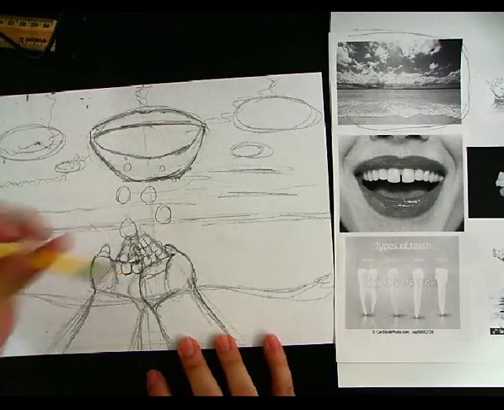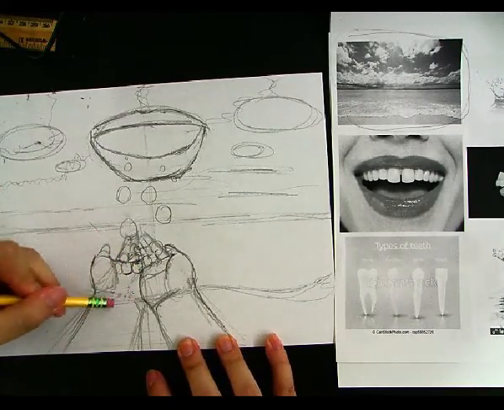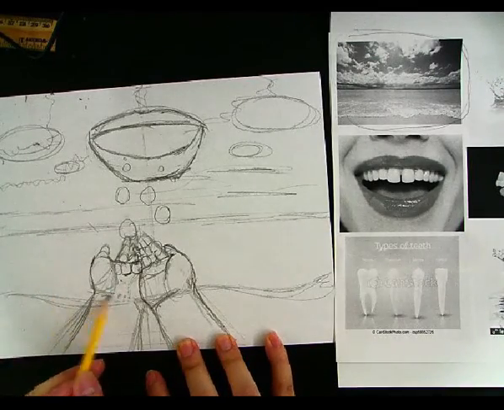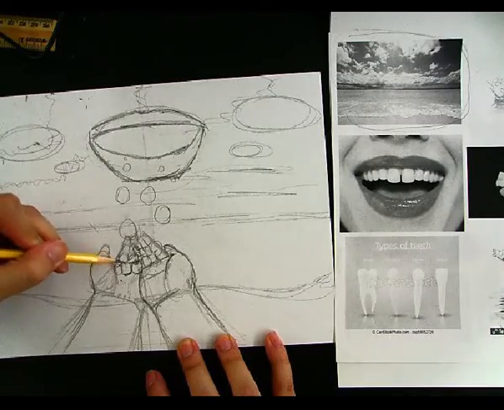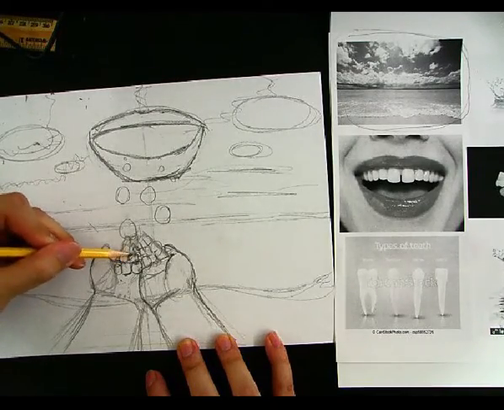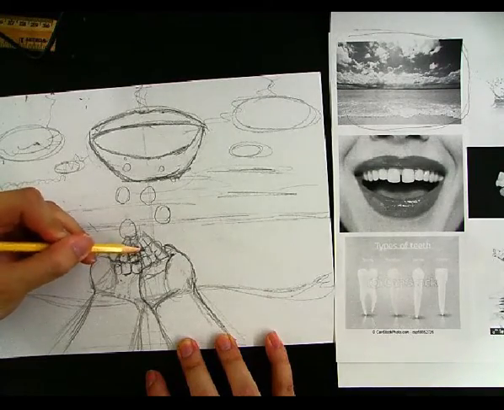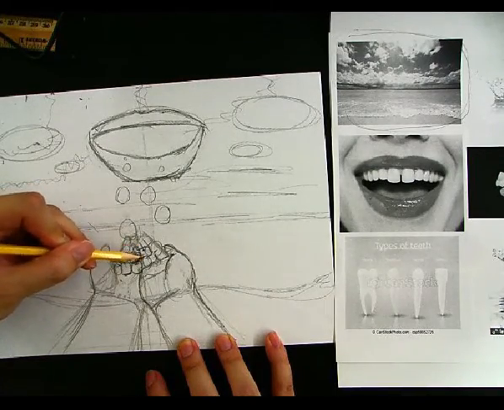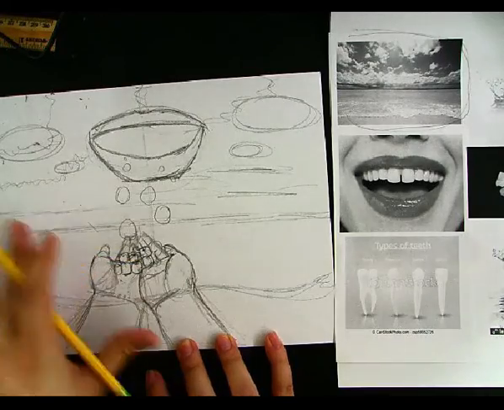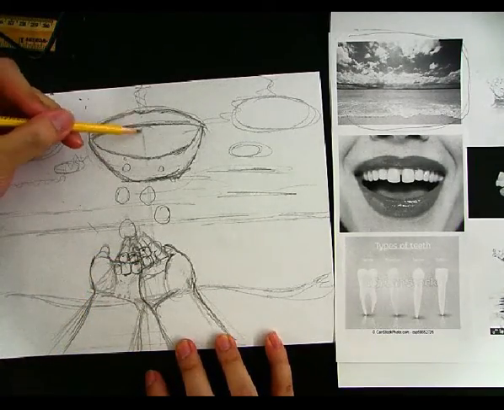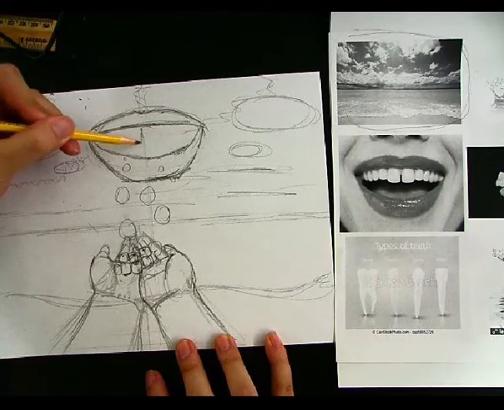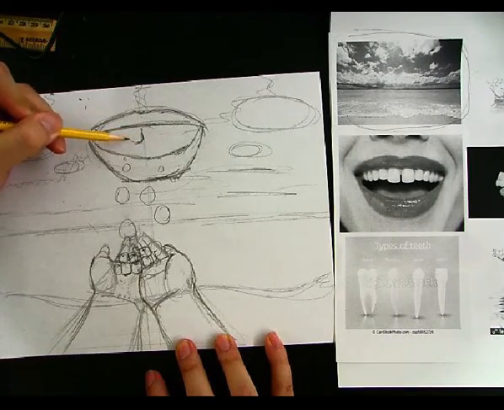I'm about to erase some of these lines that I made, because now I have to add the teeth on the hand. These are all things you want to have figured out. That way when you work on the final, big drawing, you'll already have a roadmap of how things will look in terms of your drawings.